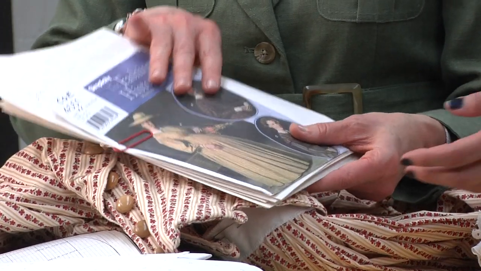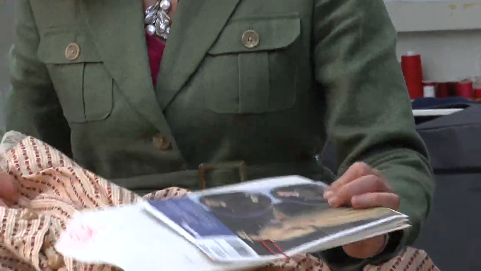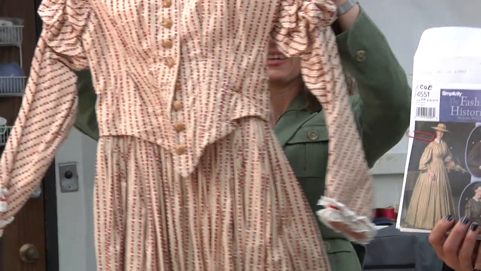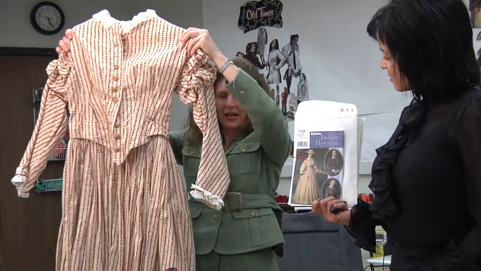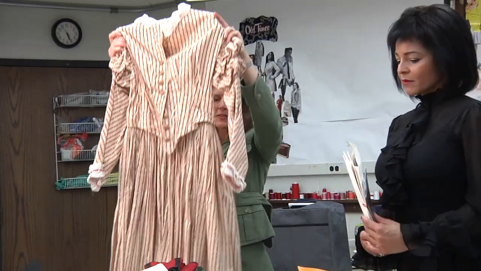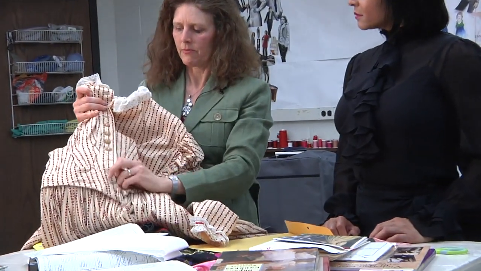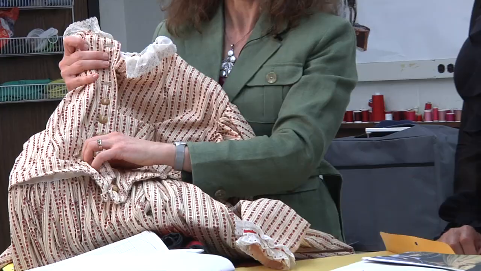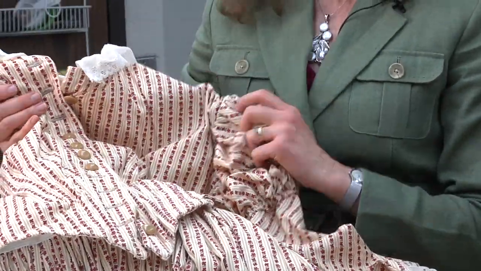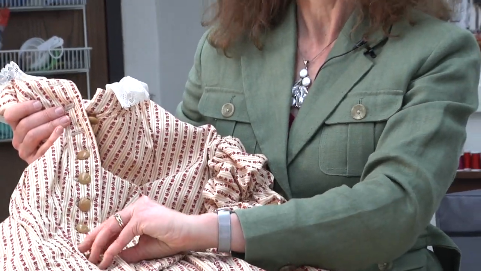Sure. So in fact, this is one that we use to fashion a dress from this more 1850s period. You hold up the dress, I'll hold up the pattern. What's missing with this dress is that it would be over a hoop of sorts. But what's nice is that it's a simple dress for a character that's meant to be more simple and country. And so we're choosing a fabric that's going to match that character's position in life and also her role in the play.